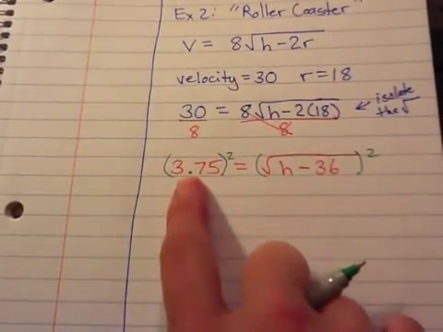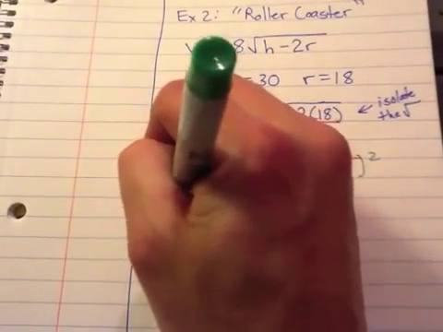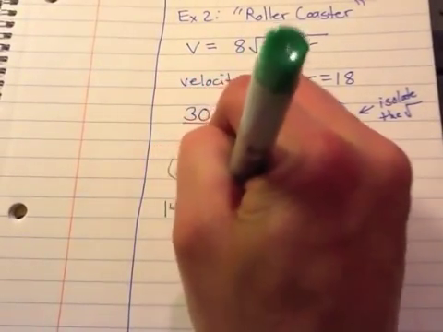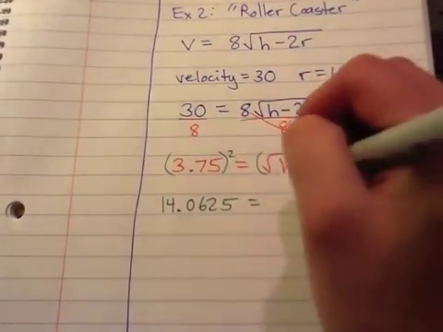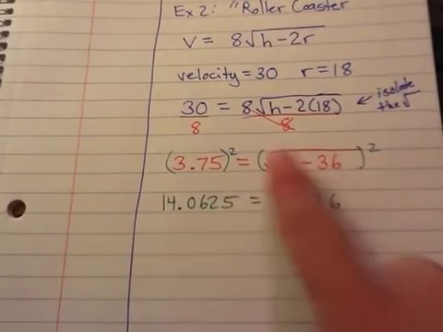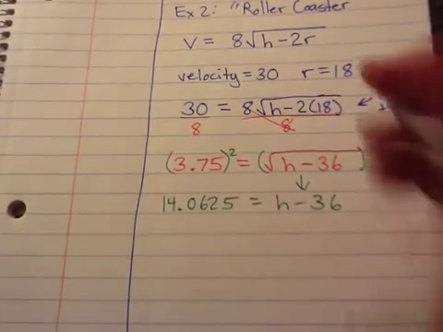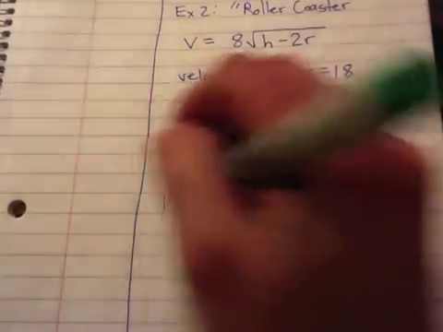When I multiply 3.75 times 3.75, I get 14.0625. And then remember, just h subtracting 36 comes down once because the square root and the square cancel. Now I'm going to solve for h by adding 36.